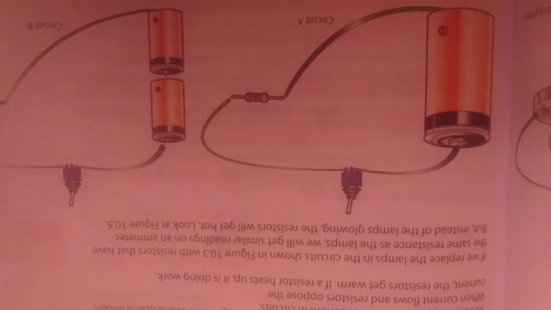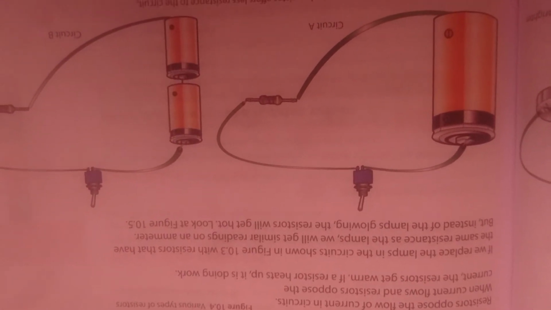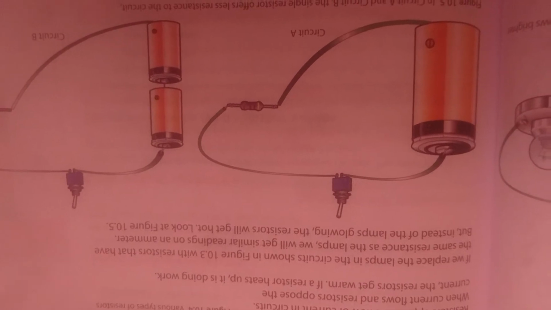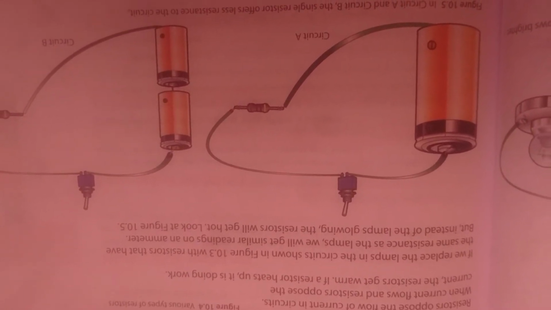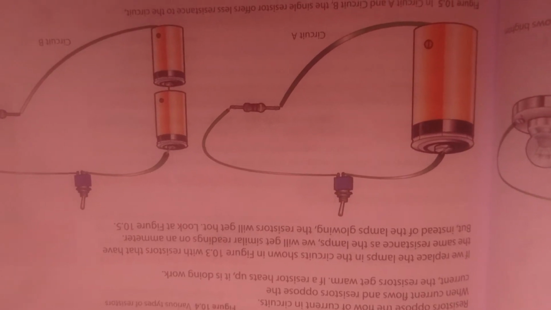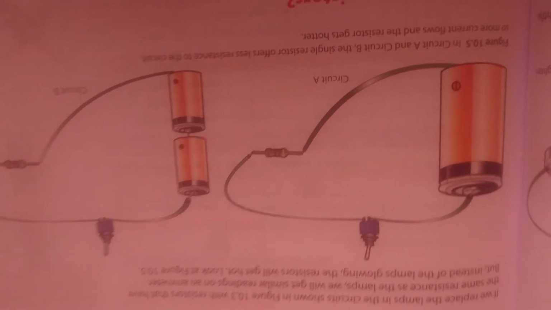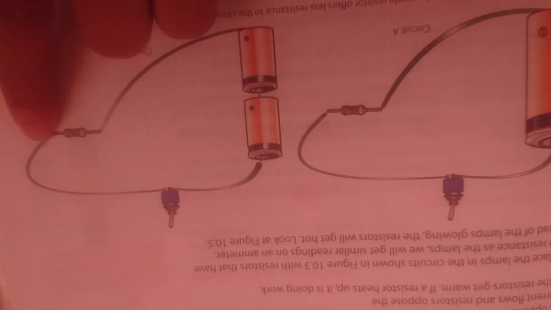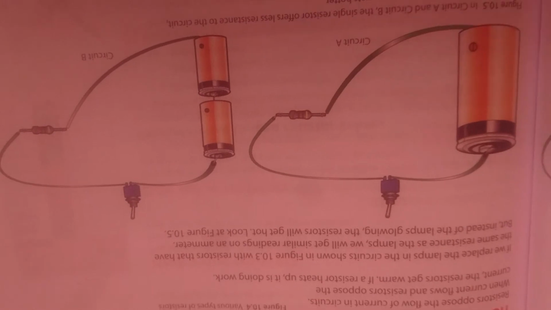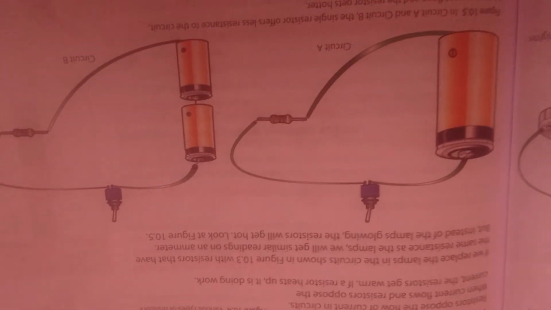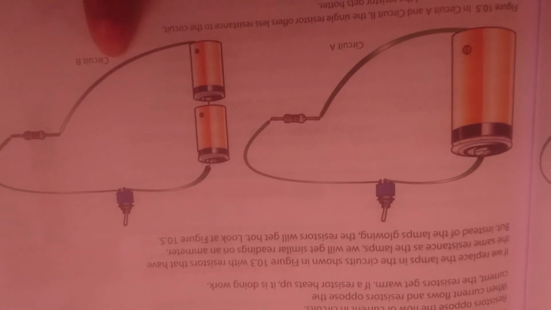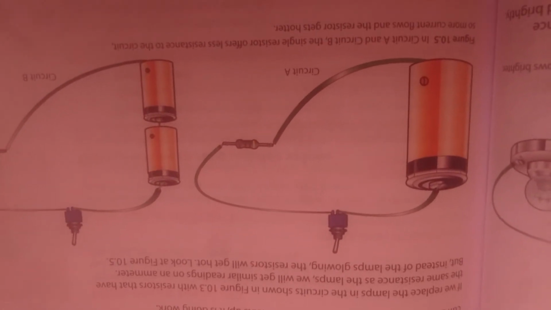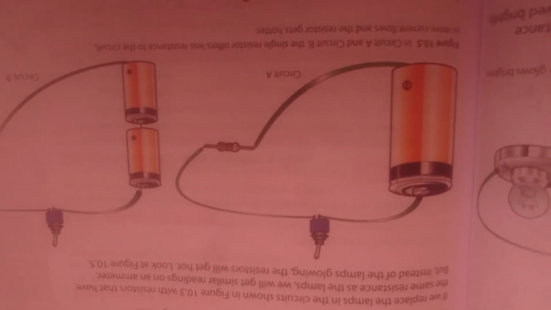Okay. Now let's look at an example. If we replace the lamps in the circuits shown in the figures below with resistors that have the same resistance as the lamps, we will get similar readings on an ammeter. But instead of the lamps glowing, the resistors will get hot. So as you can see in this circuit here, just like the one in the previous example with the lamps, instead of lamps, resistors have been put. If they offer the same resistance as the bulbs in the previous example and we connect an ammeter to these circuits, we will get similar readings. Remember, an ammeter is used to measure current.